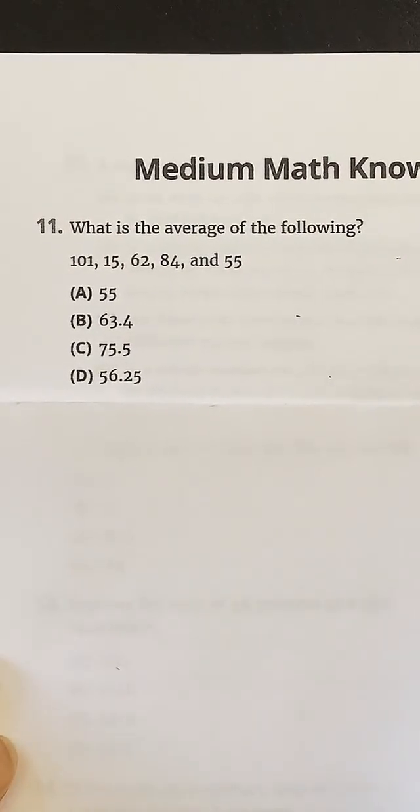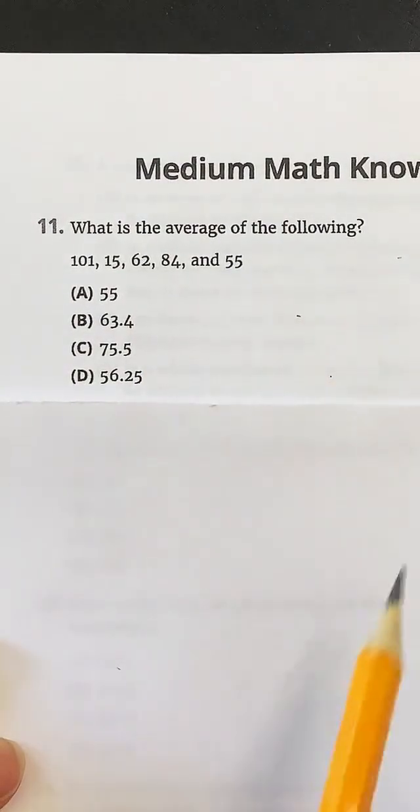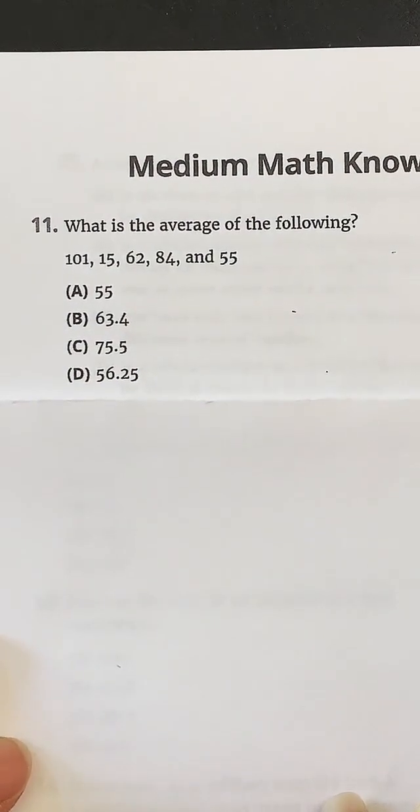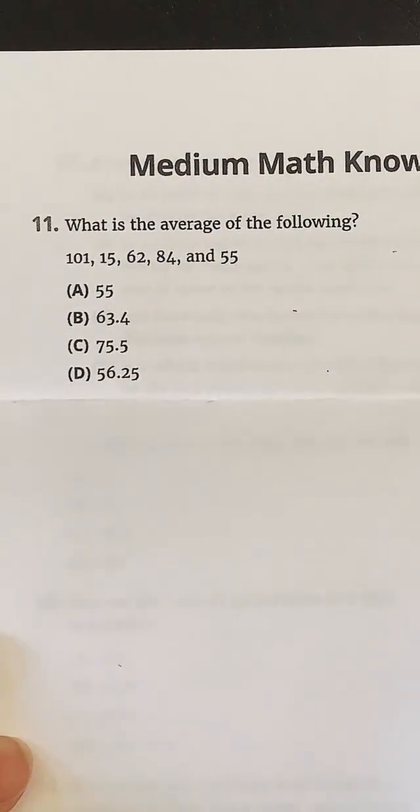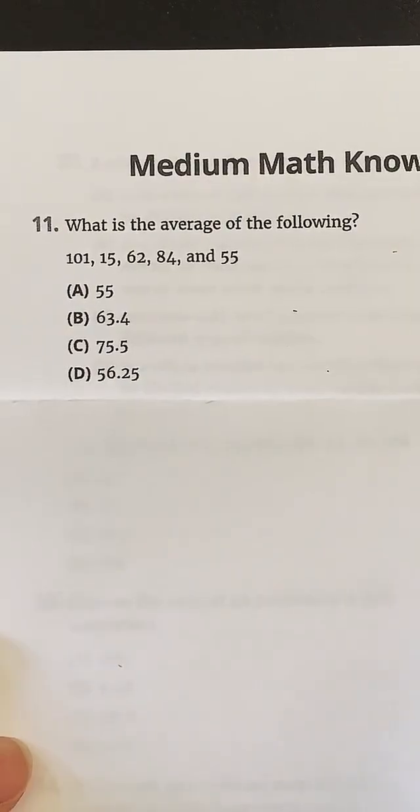All right, so what is the average of the following? So we have 101, we have 15, 62, 84, and 55. Okay, not a problem. So Jalen's saying it's 63.